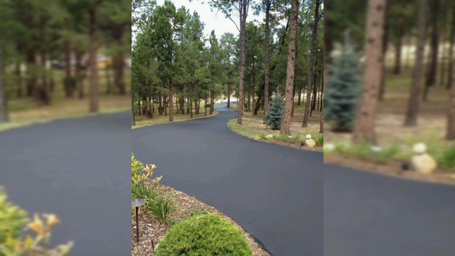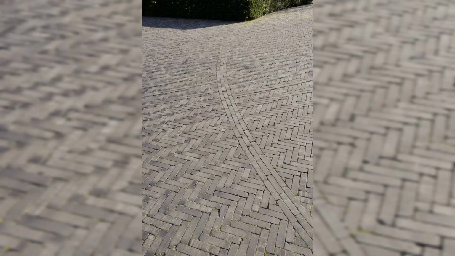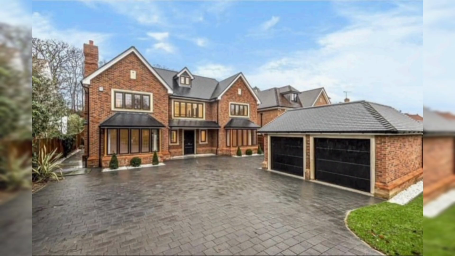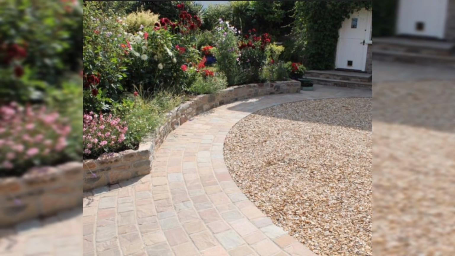Style lights can be added for charm, while driveway lights provide a modern touch.